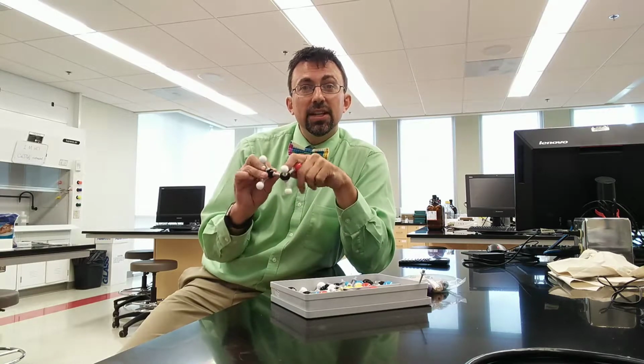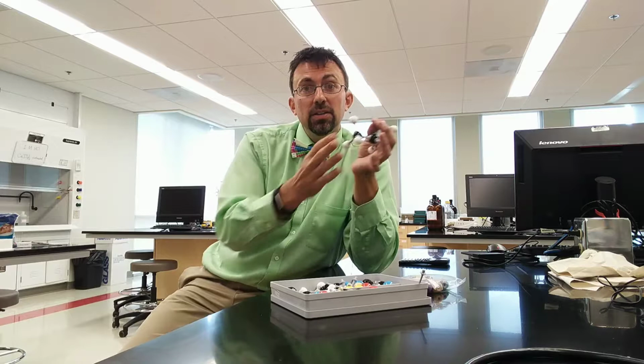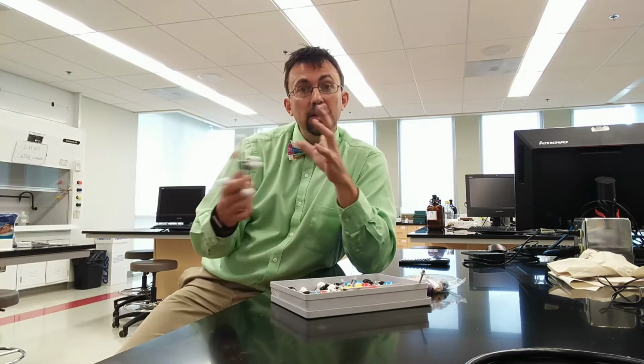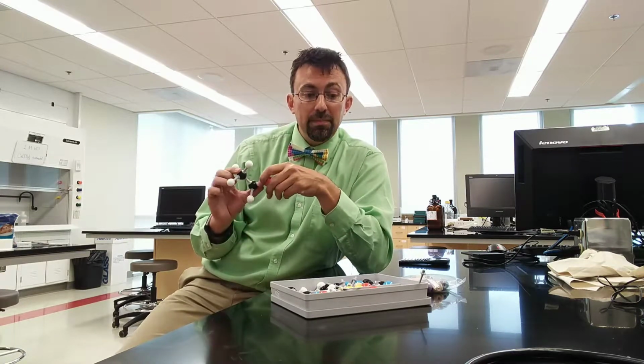So in a lot of these cases, if you're trying to decide, is it different? Either make 2 models, or you make a model, and then have the group next to you make a model, and then compare the 2. And that's the best way to go through this lab.